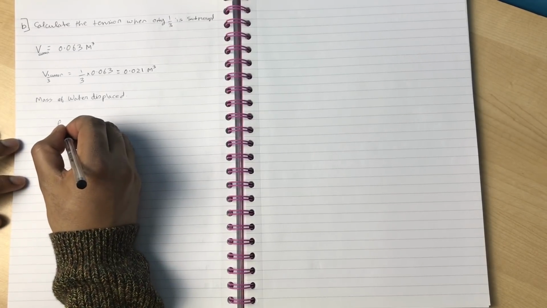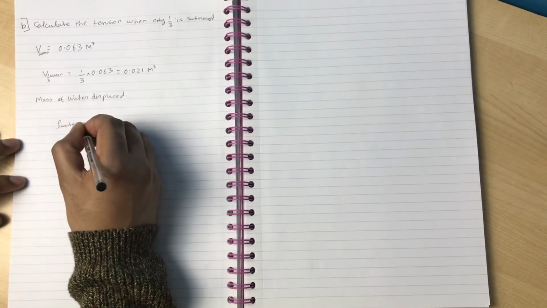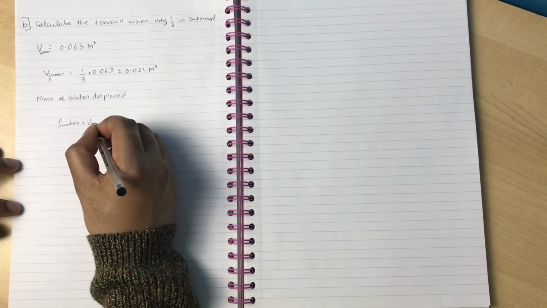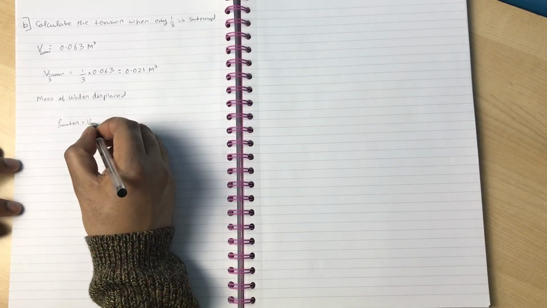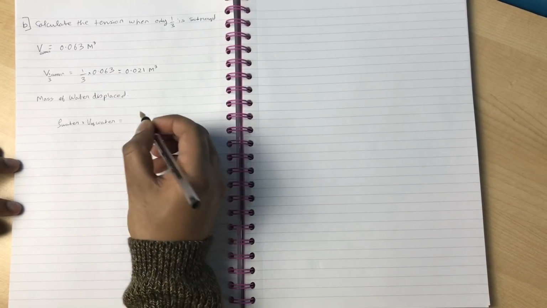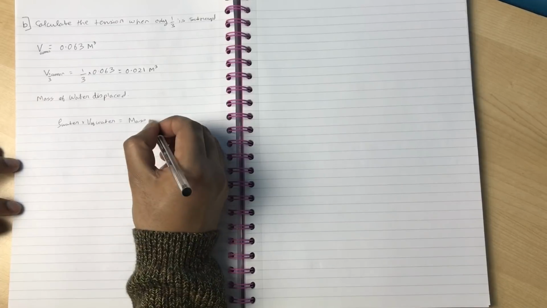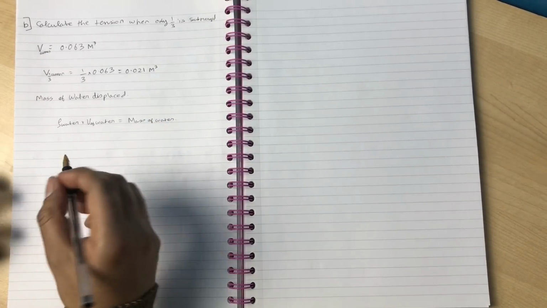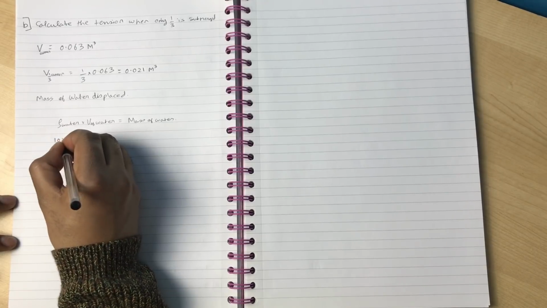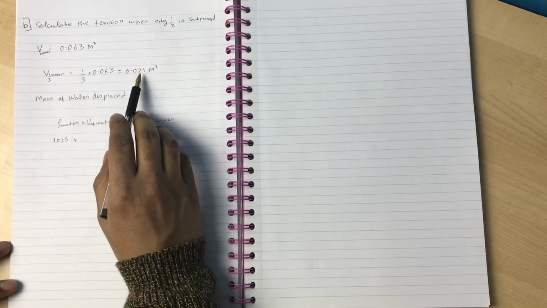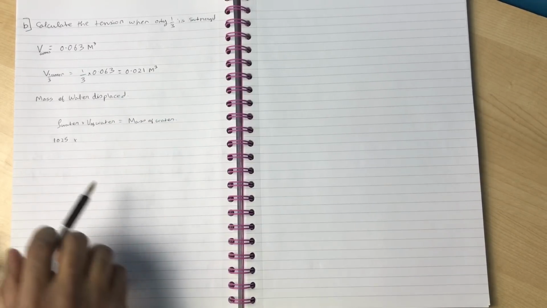So density of water times volume of water will be mass of water. Density of the water stays the same, which is 1025. Volume of the water this time has reduced because only a third of the volume is being displaced.